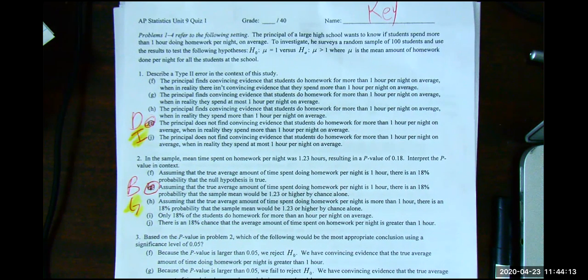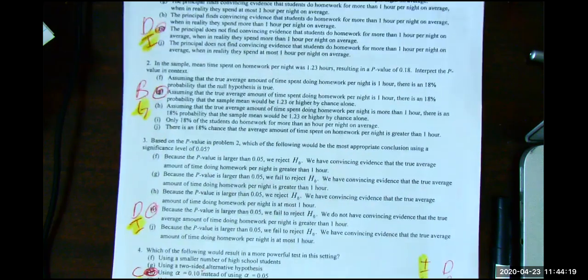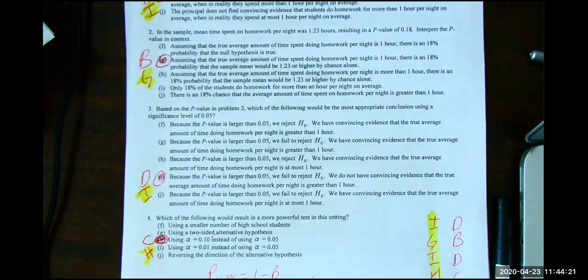These are the answers. Hit and miss. Some people got a lot right, some people didn't. I'm going to discuss number 4.